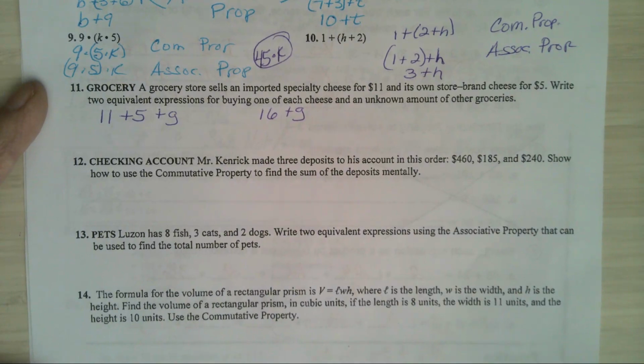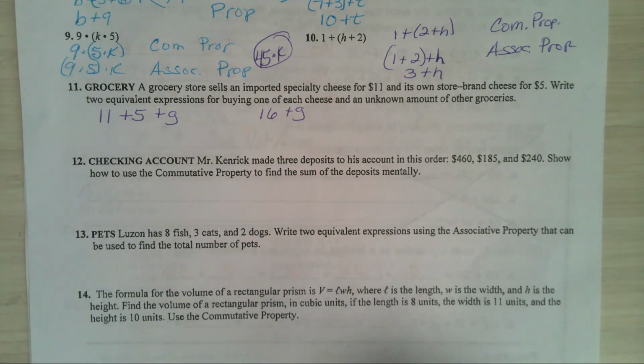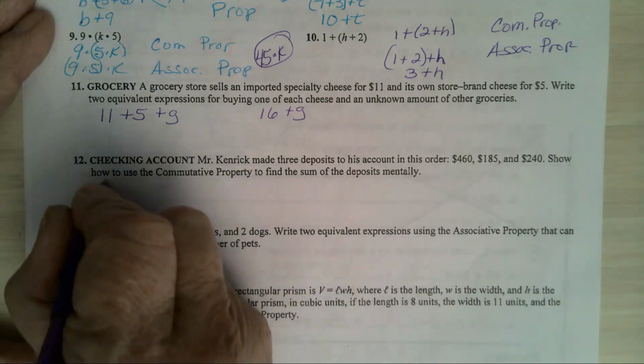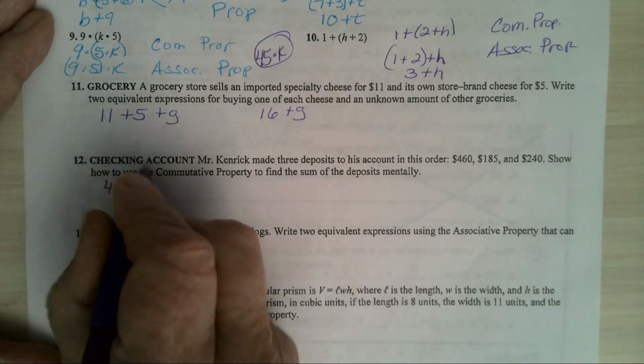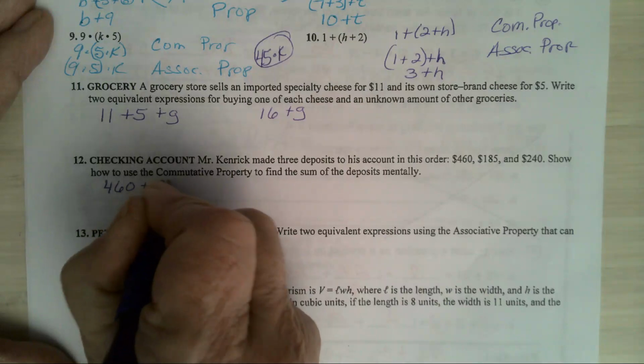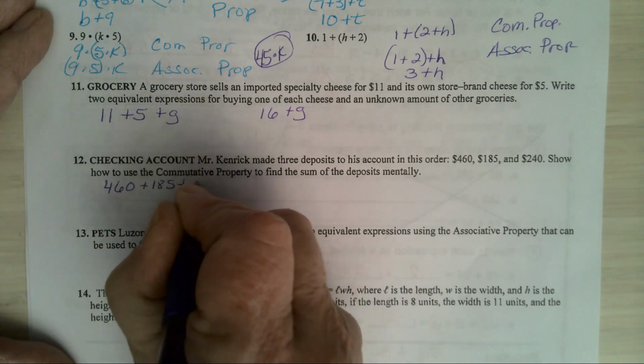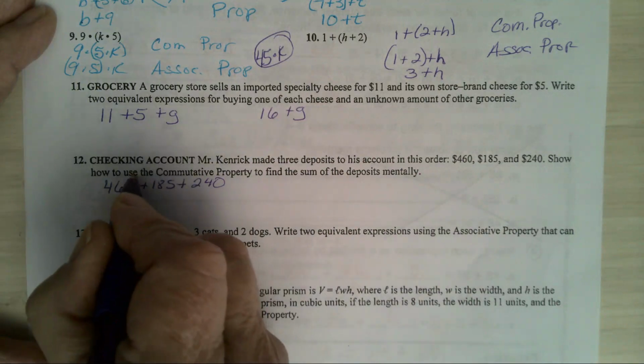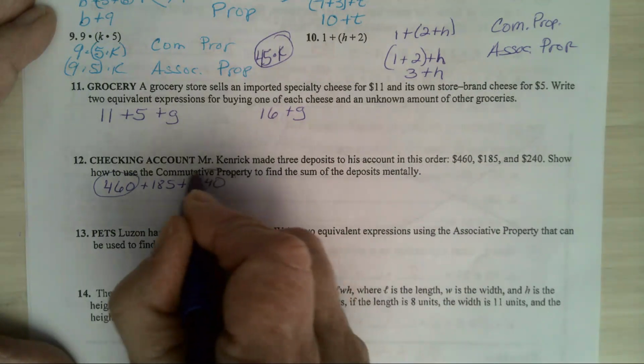Oh, the checking account. Mr. Kenrick made 3 deposits. Show how to use the commutative property to find the sum mentally. This is what you do, kids. A lot of times, you will do this before you even write it down. You use the properties, and you do not even realize it. Normally I would say, oh, 460 and 240.